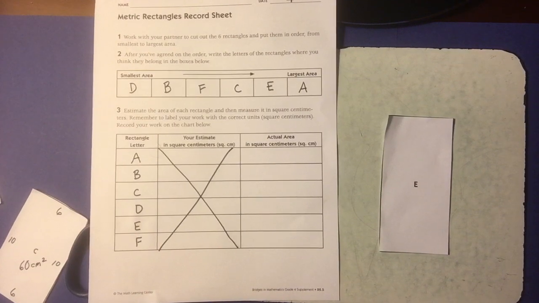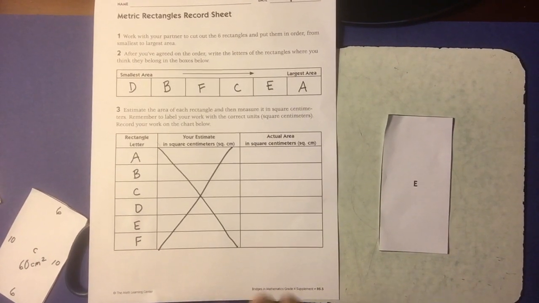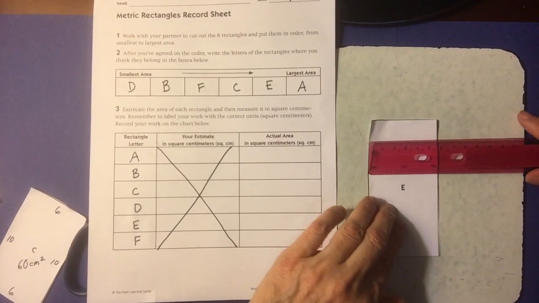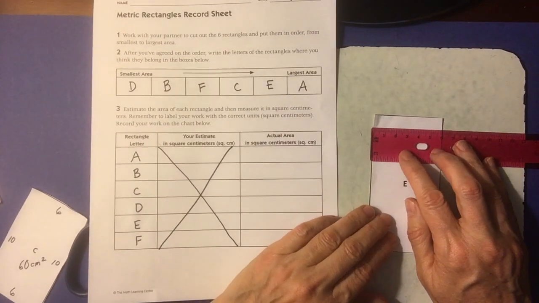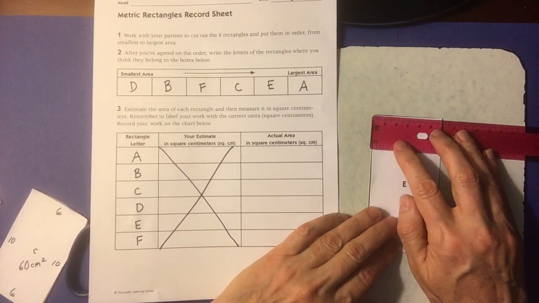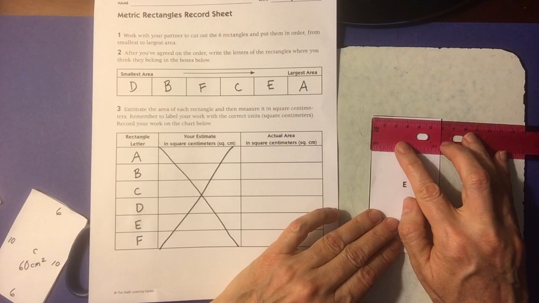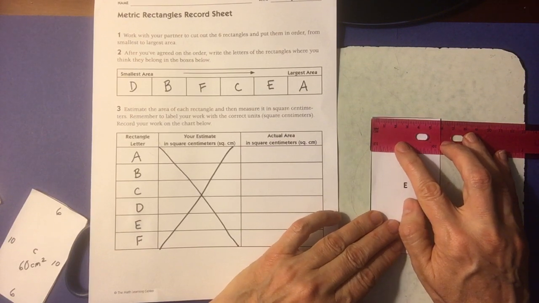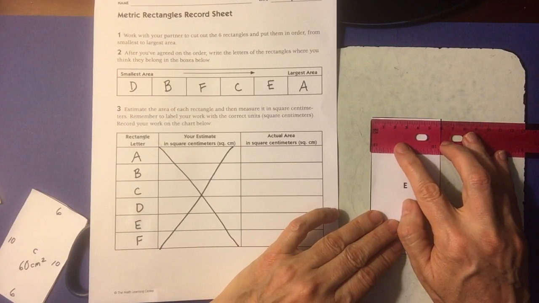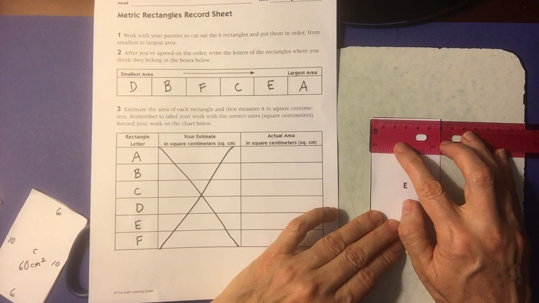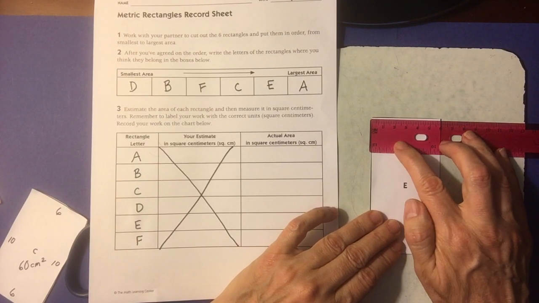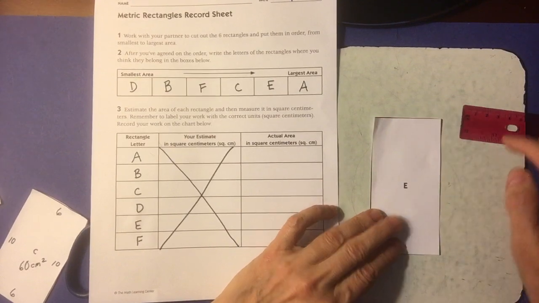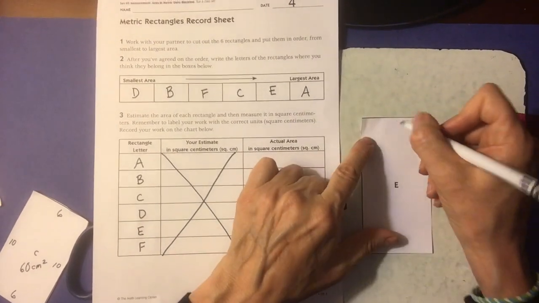With your ruler, we're going to measure in centimeters, and depending on how you cut, you might need to round to the nearest whole number, but hopefully it's pretty similar to my answers if we cut similarly. Here's my first side of E, and I see that it's 6. So I'm going to write down 6 right here.